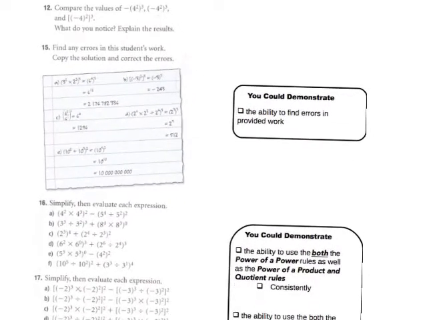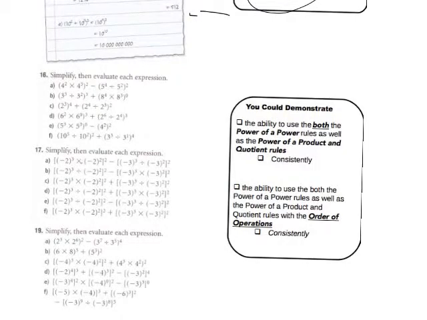So here, what are we looking for on this page? We're looking for, can you find errors? That's these kind of questions. And we're also looking for, do you have the ability to do both the power rule and the product rule together? Sometimes it's confusing. Again, we're going left to right. Laws of exponents always apply. And then, can you do order of operations? It's order of operations up here, and it's order of operations up here as well. So make sure that you're always using order of operations, be it a simple adding question all the way up to second, third year university questions.